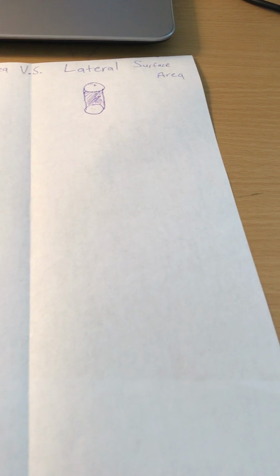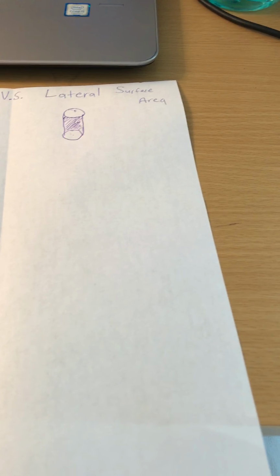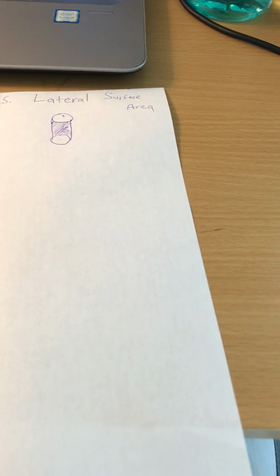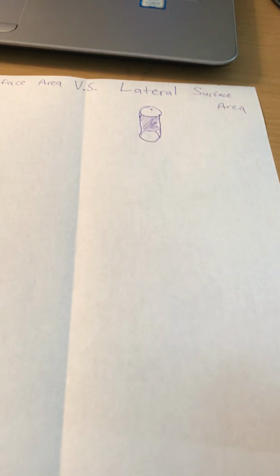Lateral surface area for any shape is only going to be the sides without the top and the bottom. So for example, if you are sitting in a box, then the sides of the box would be the lateral surface area. The top and the bottom would not be included. Another example would be if you're a painter and you're repainting your room, you would find the lateral surface area of your room because you would only want to paint the walls of your room. You don't want to paint the ceiling and the floor. The ceiling and the floor are the top and the bottom, of course, which are not included in lateral surface area.